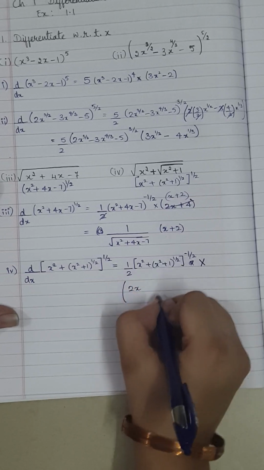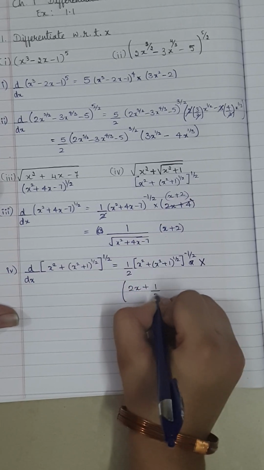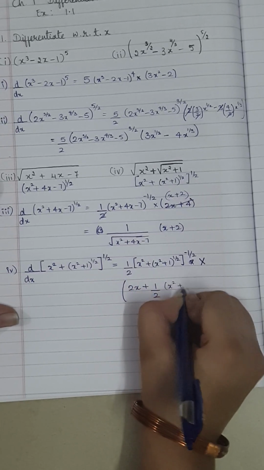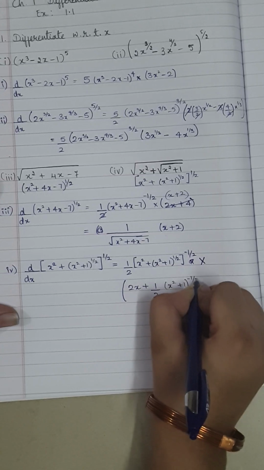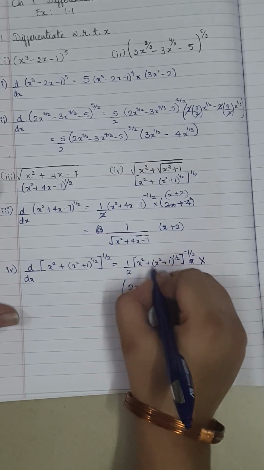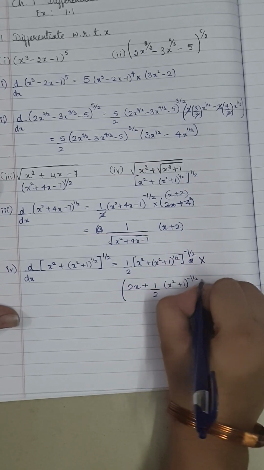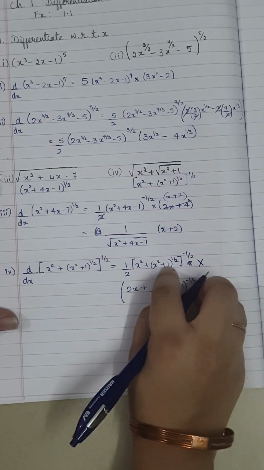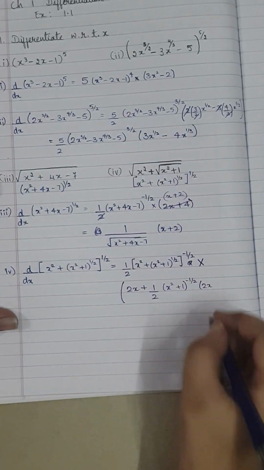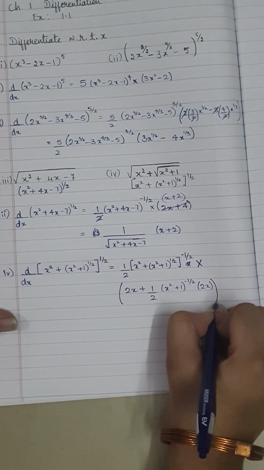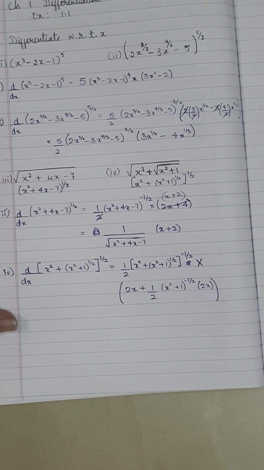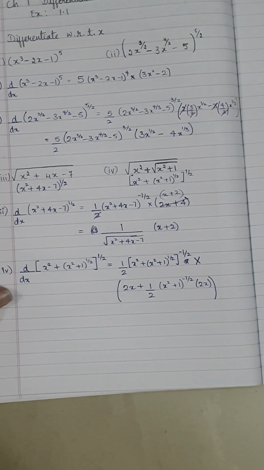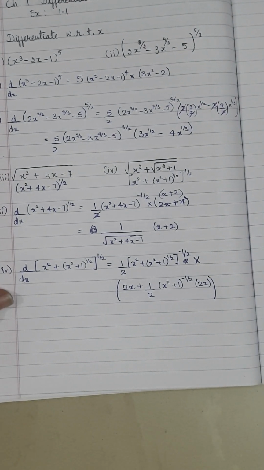X square plus 1 to the power 1 by 2 will be written as 1 by 2, x square plus 1 to the power minus 1 by 2. And then you will differentiate this. That will be 2x. One differential is 0, so you won't mention that. I'm not mentioning it here. If you're just starting to solve these questions, then I prefer that you mention it, because it will just make your job easier.